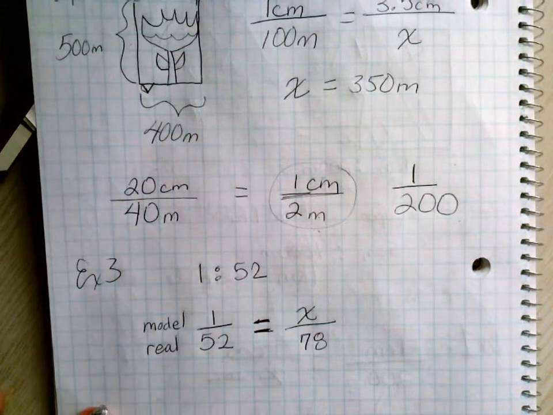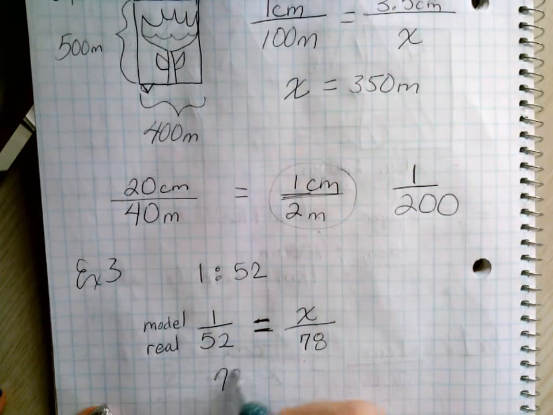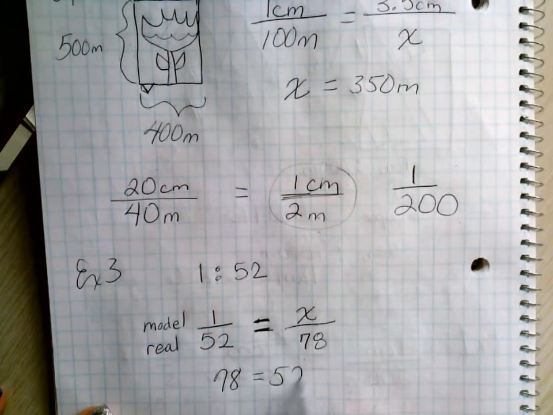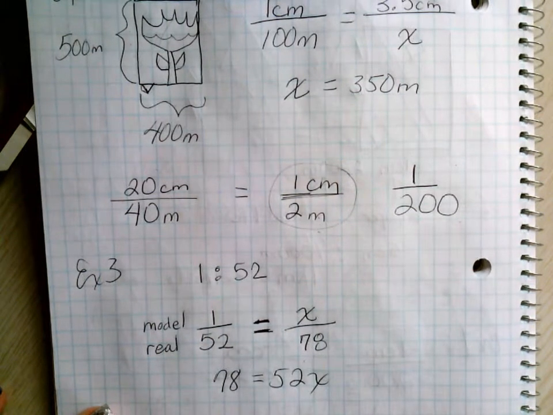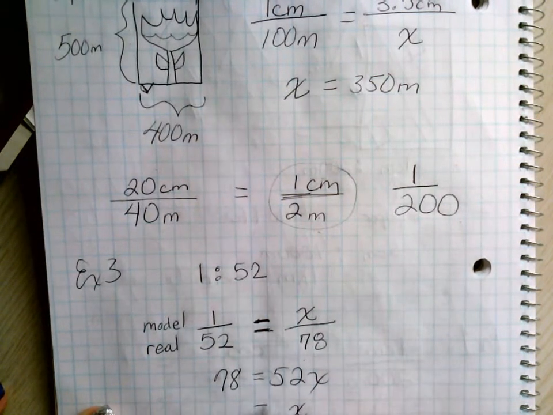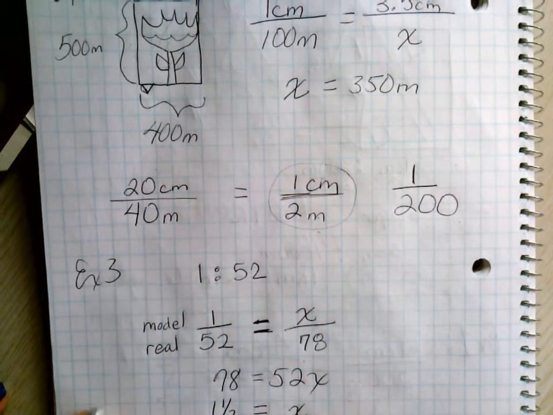Set up exactly the same. 78 times 1 is equal to 52x. So 78 divided by 52 will give you your answer. 1.5? Is that what you guys came up with? Good. X is equal to 1.5.